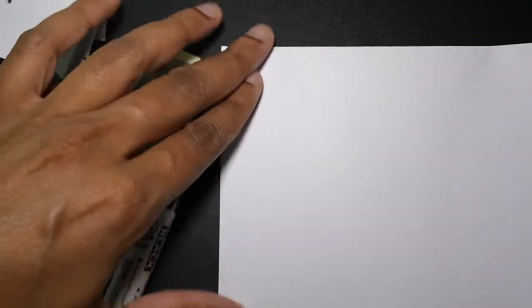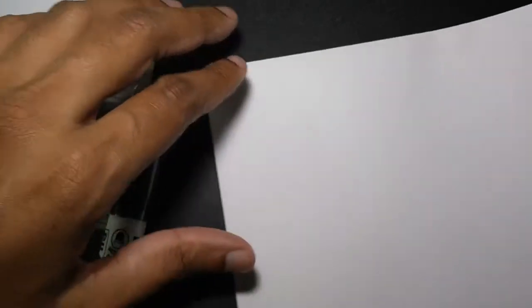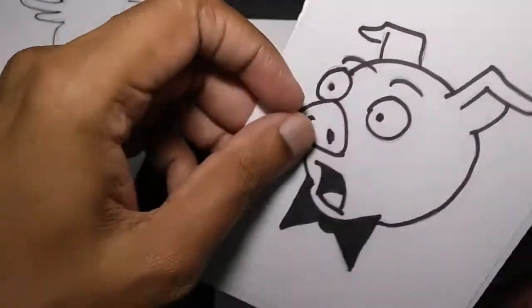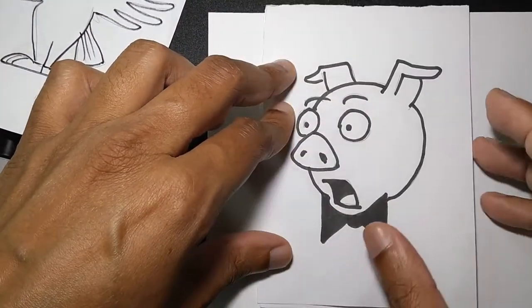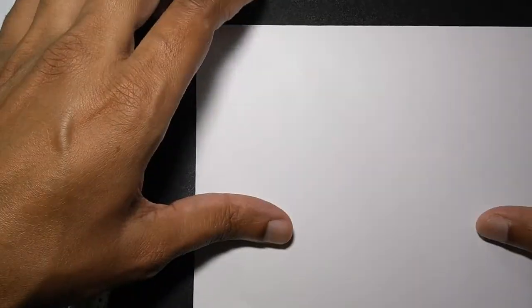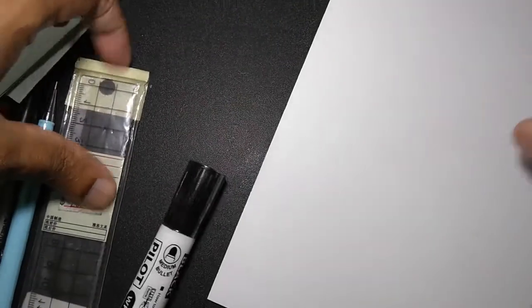Anyway, the point is you need to have a place to hold. Like for example, when I was holding here, I think I made a mistake in the sense that when I'm holding, it's hiding almost half of the corner of the face.